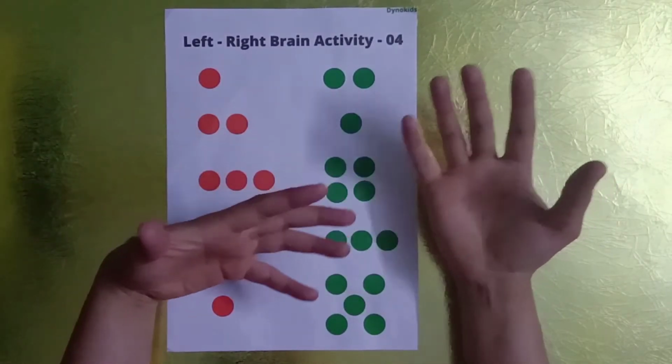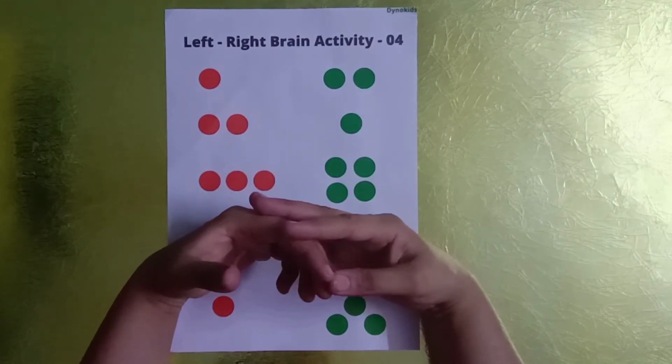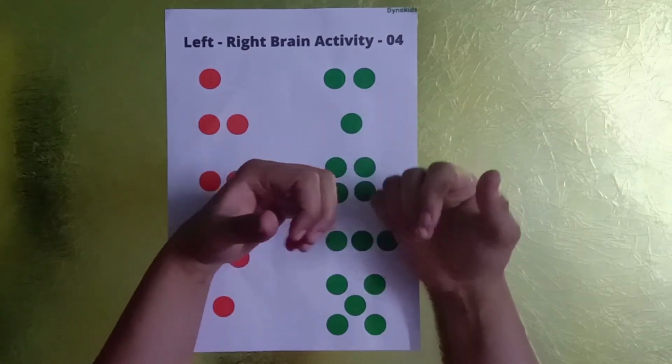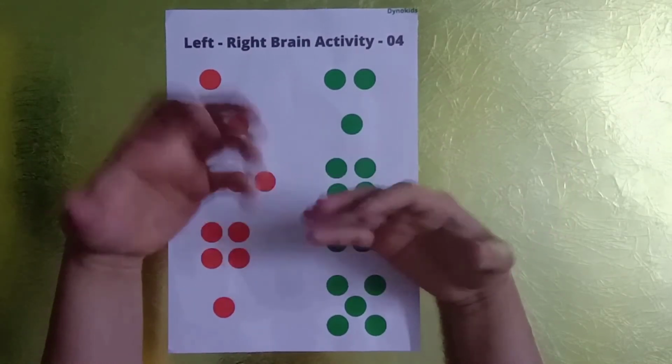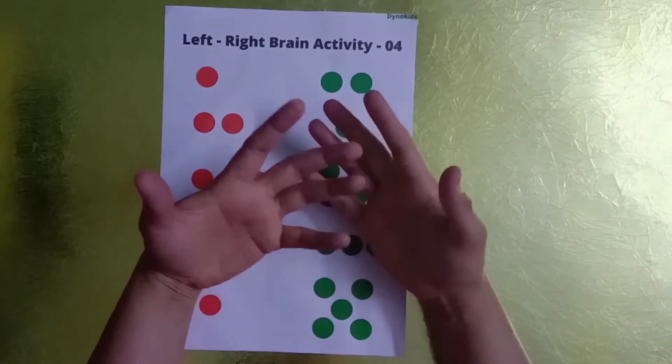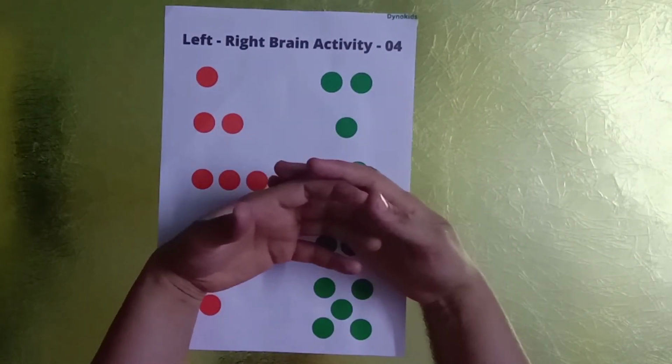So this is a wonderful activity for left and right brain stimulation, and this activity really helps the child in improving coordination, in improving focus, concentration, and moreover child really enjoyed this kind of activities to do.